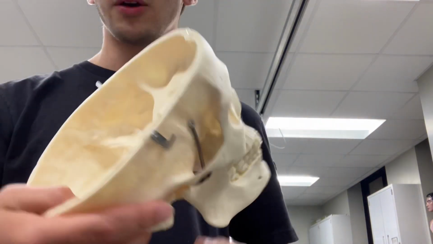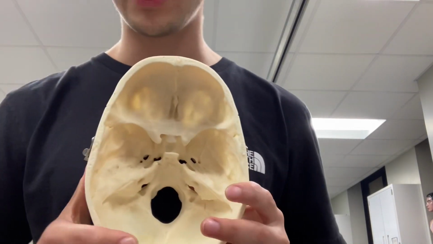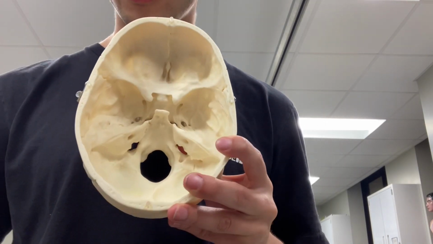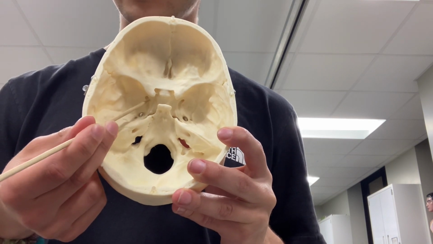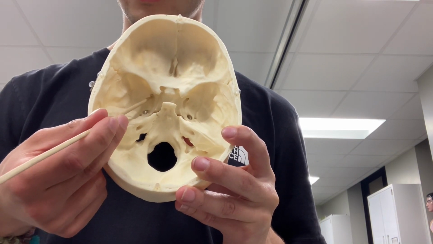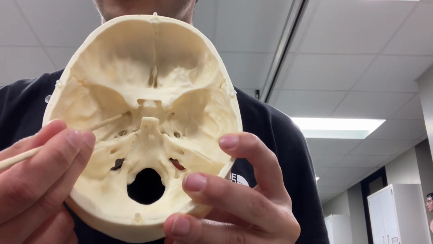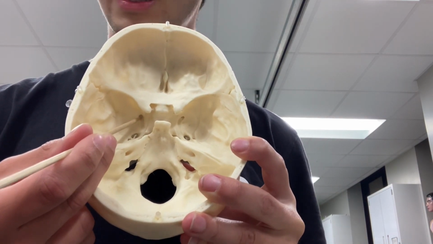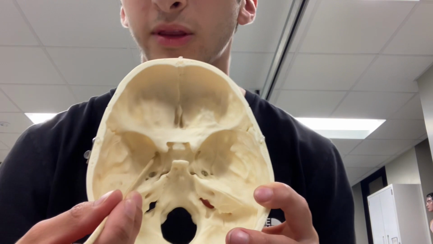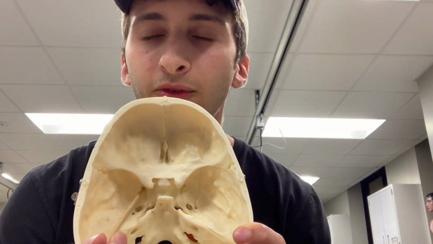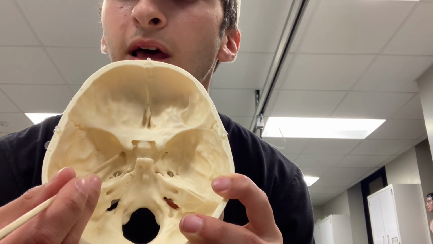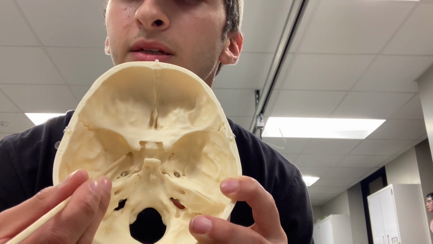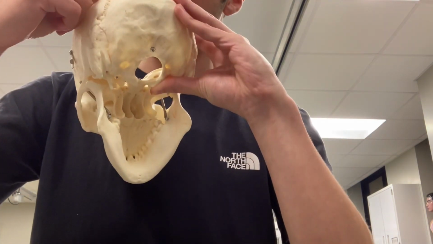Okay, so if we go back here, we have to be able to identify the foramen rotundum. This right here is the foramen rotundum. If anyone is familiar, a rotunda is just a building with a circular entrance. Now let's see if we can poke our way through.